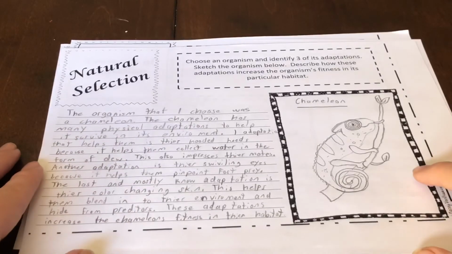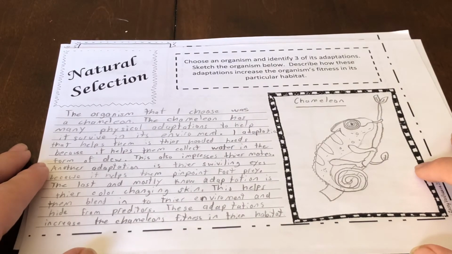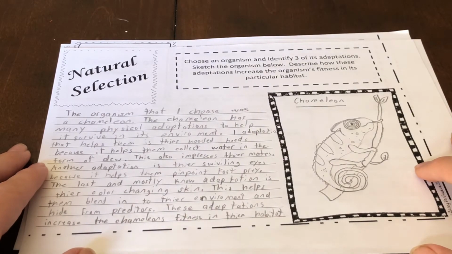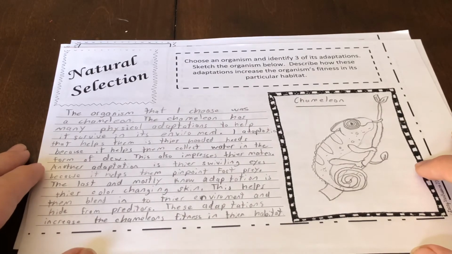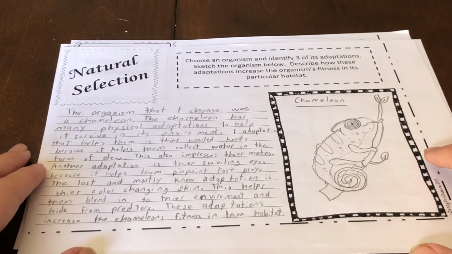Natural selection. The organism that I chose was a chameleon. The chameleon has many physical adaptations to help it survive in its environment. One adaptation that helps them is their hooded heads, because it helps them collect water in the form of dew. This also impresses their mates. Another adaptation is their swiveling eyes, because it helps them pinpoint fast prey.